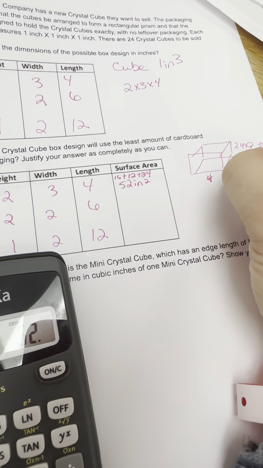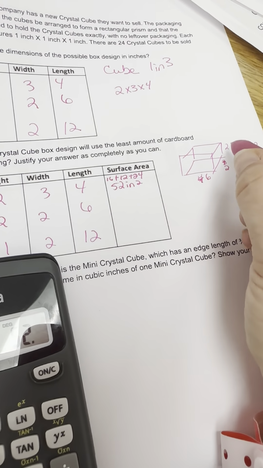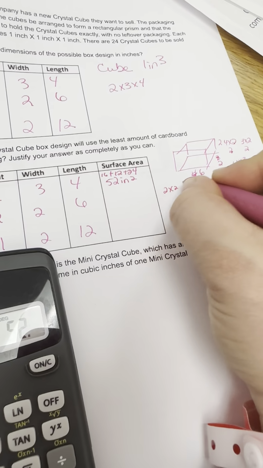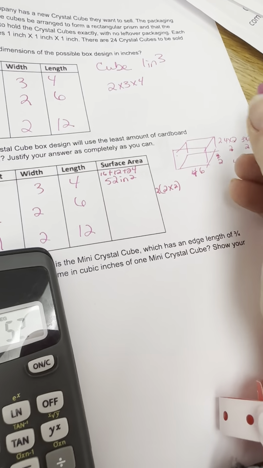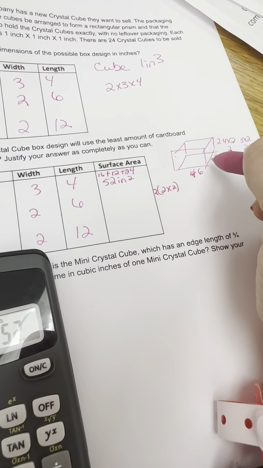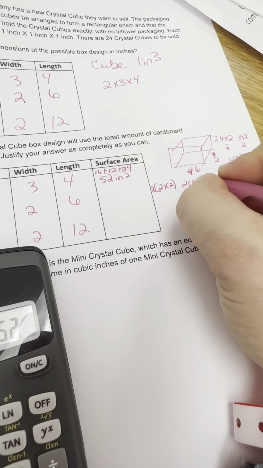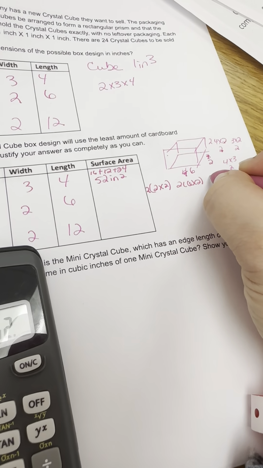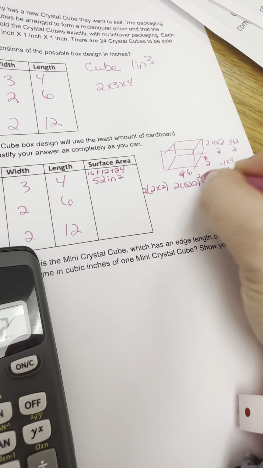So I'm going to do the same thing. So I have a 2, and a 6. So to figure out the sides, I'm going to do 2 times 2. And then I have 2 of those again. So I have a left and a right. This side piece is 6 times 2, and I have 2 of those. And then the bottom is also a 6 times 2. And I have 2 of those.